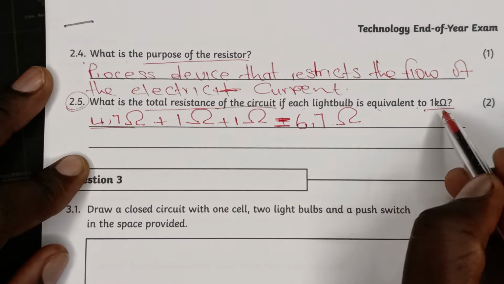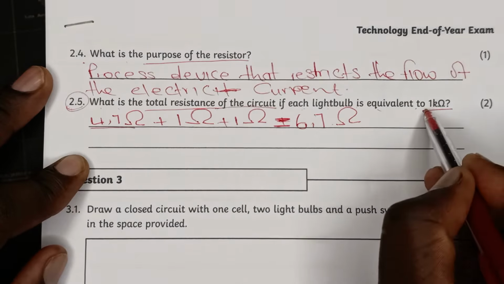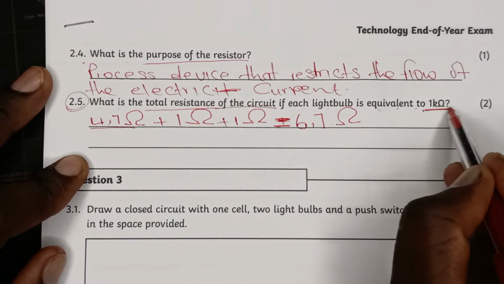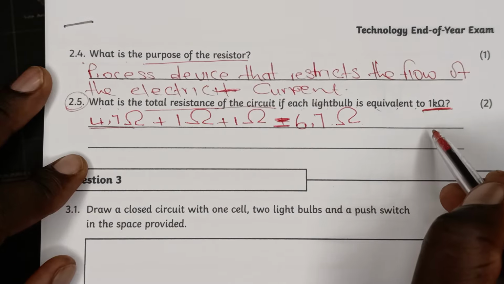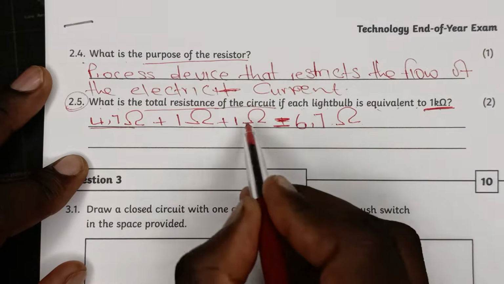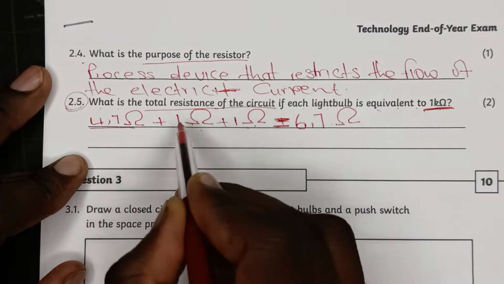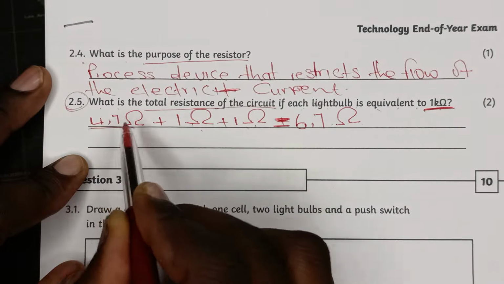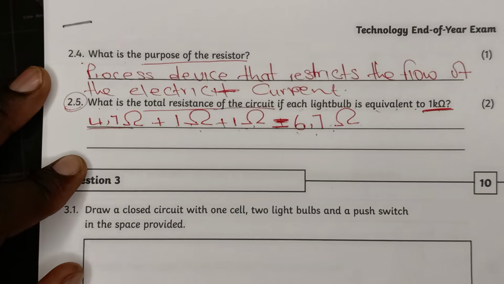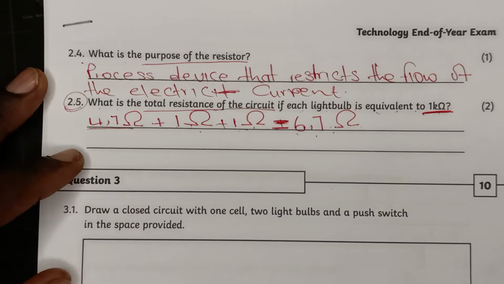So they say each light bulb is equivalent to 1 ohm. And then you remember that we said that we had 2 light bulbs, so it's 4.7 plus 1 plus 1, it's 6.7. That is the answer to 2.5.